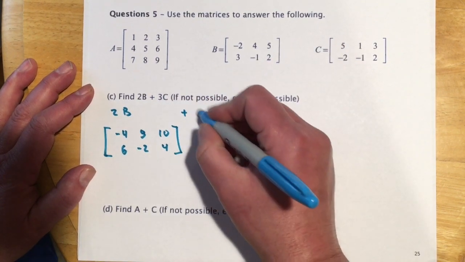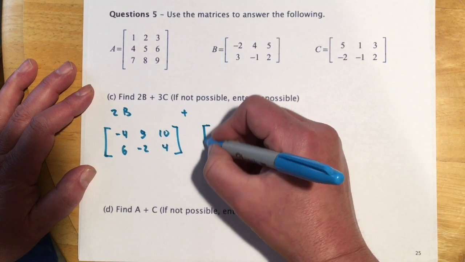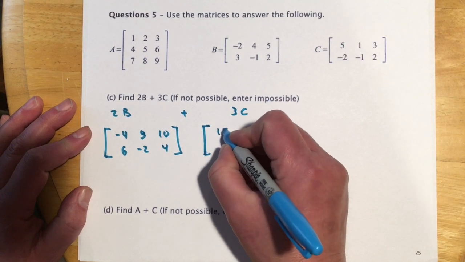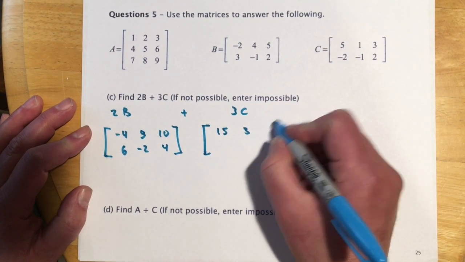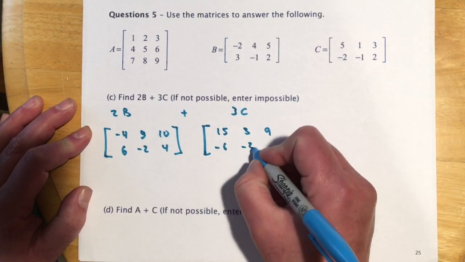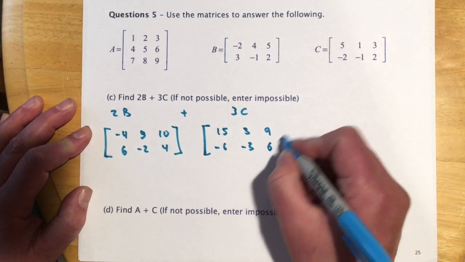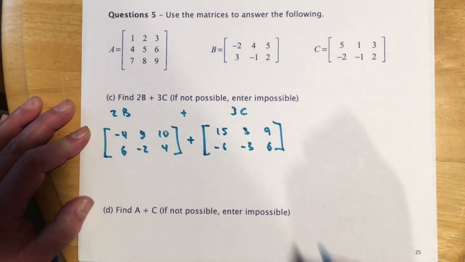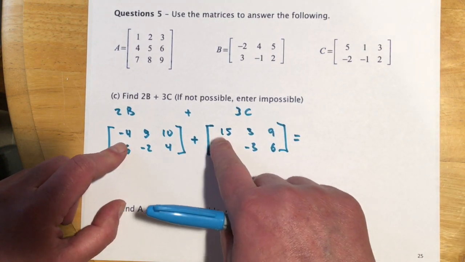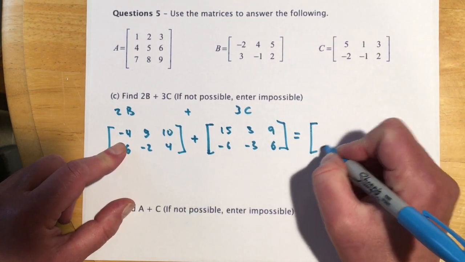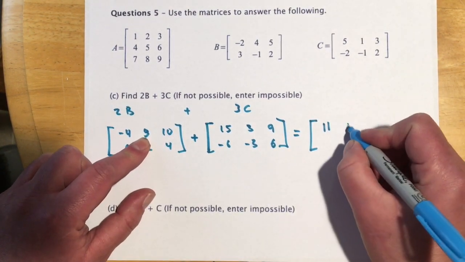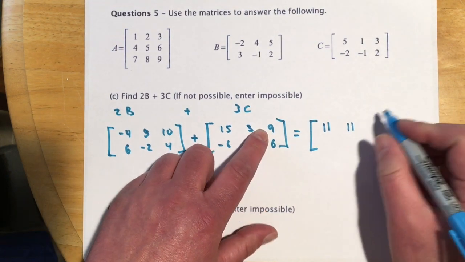And then I'm adding to that 3 times C. So 3C right here. So I'm going to go 3 times 5 is 15, 3 times 1 is 3, 3 times 3 is 9, -6, -3, 6. So that's what we're adding. So now I'll just add the corresponding entries. So -4 plus 15, so that would be 11. 8 plus 3, okay, that's also 11. 10 plus 9, so 19.